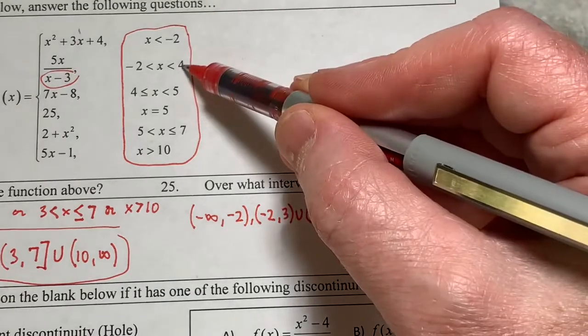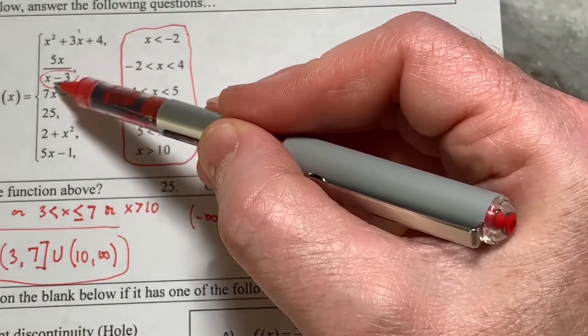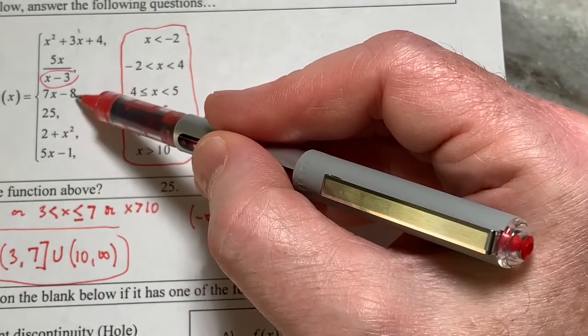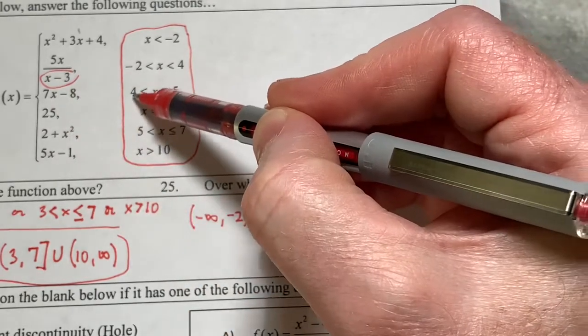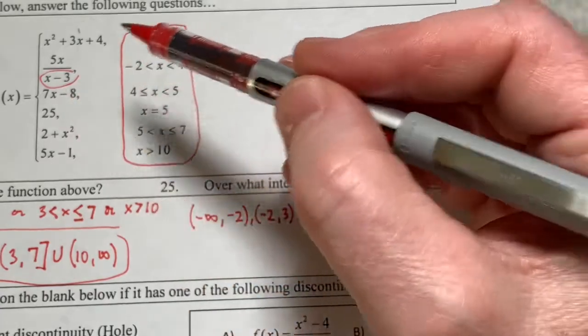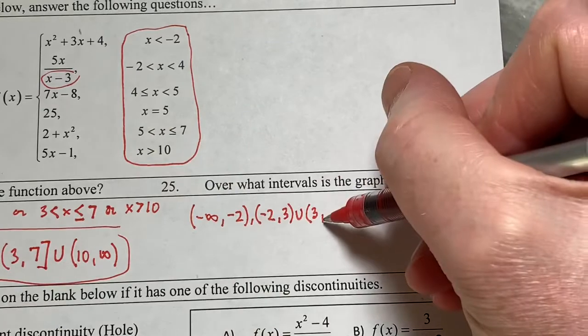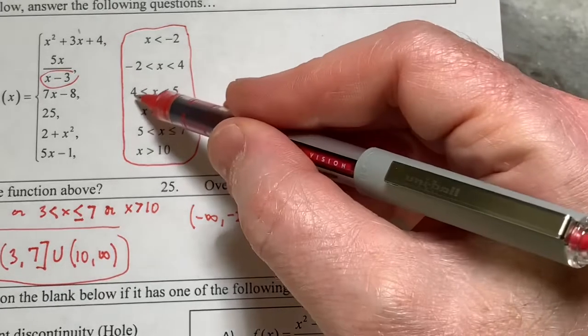So let's check the limit from the left. If I plug a 4 in there, I get 20 over 1, which is 20. Plug a 4 in there, I get 28 minus 8, which is 20. It's actually equal 4 there, which is also 20. So the limit exists, the value exists, and they're equal. It must be continuous. So I am not breaking it at 4. So move on over to 5.